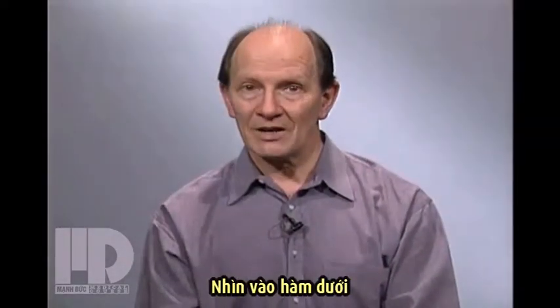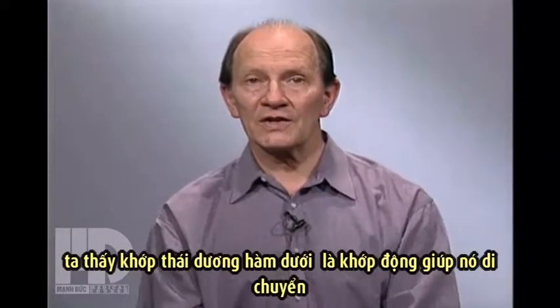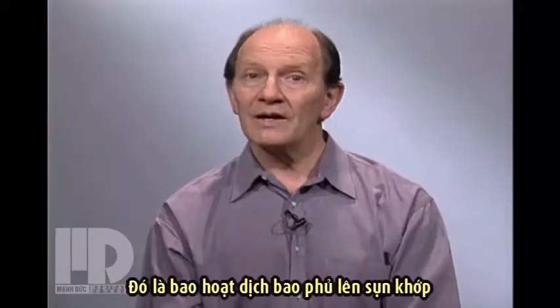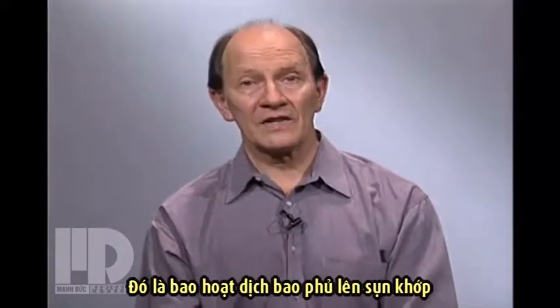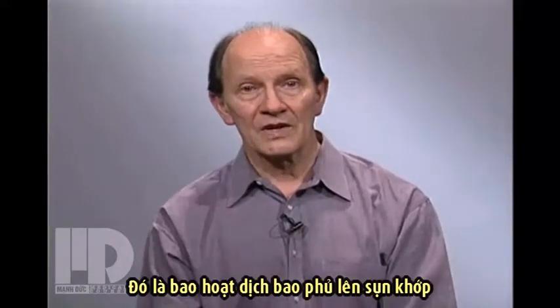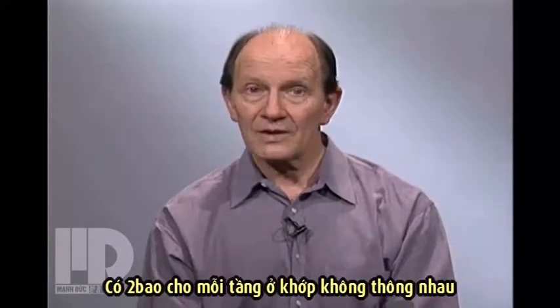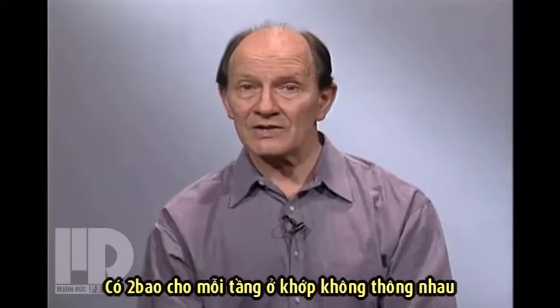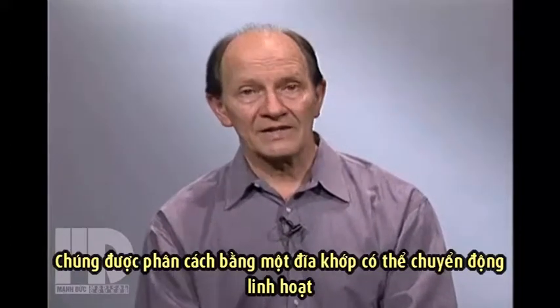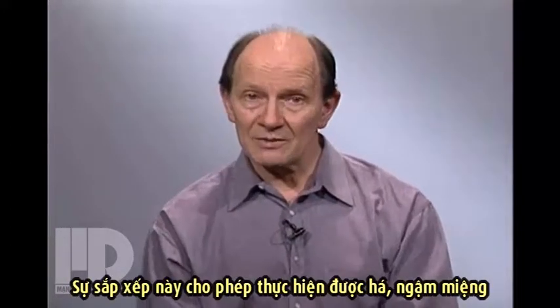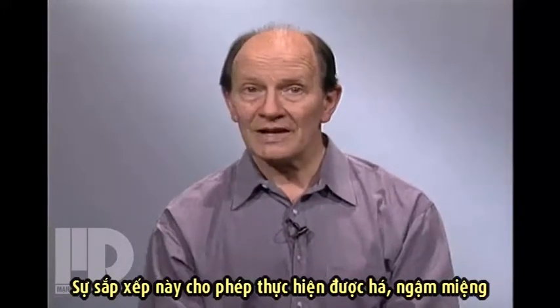Now that we've seen the mandible, let's take a look at the joint that enables it to move, the temporomandibular joint. It's a synovial joint with articular cartilage on the bone surfaces and a joint capsule that encloses synovial fluid. It's a double joint. There are two separate synovial cavities, one above the other. These are separated by an articular disc that's flexible and highly movable. This arrangement permits two kinds of movement, as we'll see.